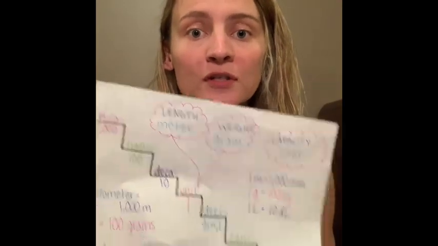So I want you to have your staircase handy because we are going to work out some of these problems together. And in order to do that, you need to be able to use this as an awesome resource to help you. Okay? So for number 1, it's 15 meters equals how many millimeters?